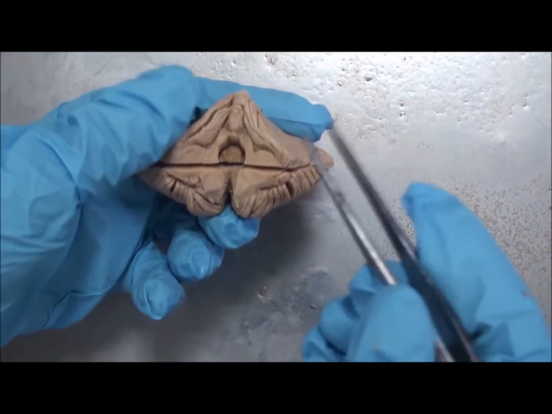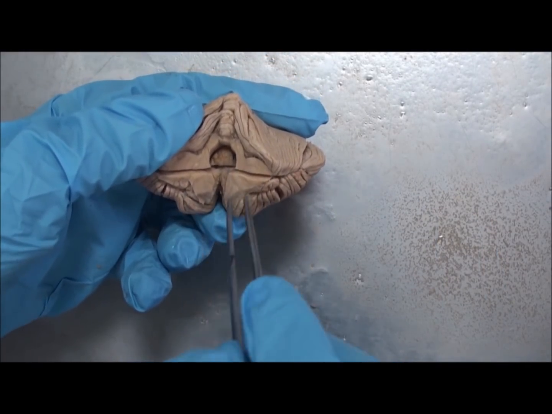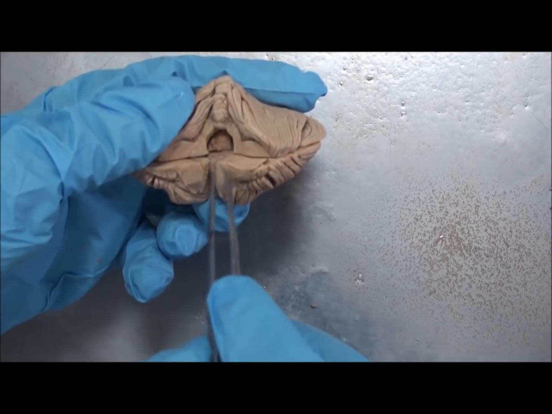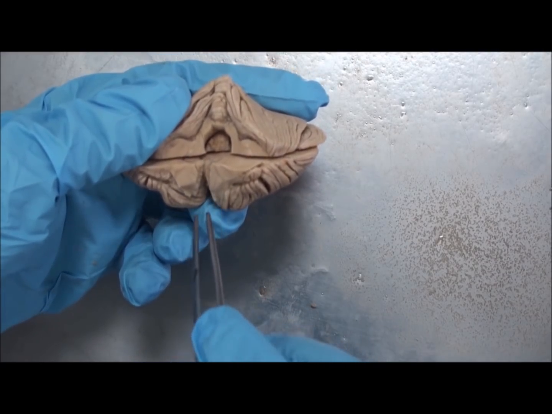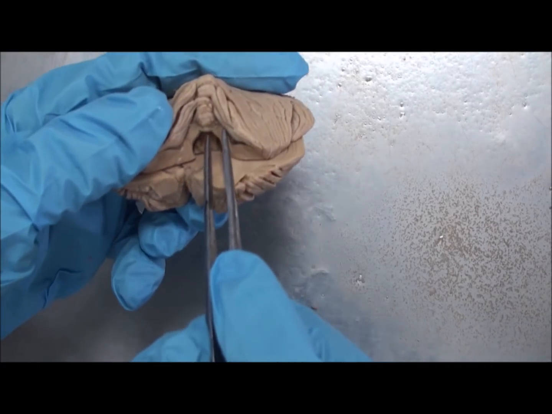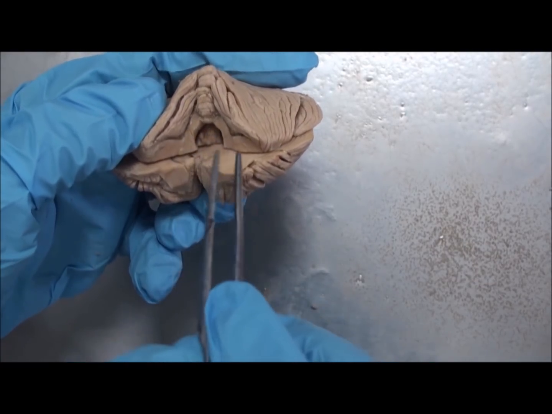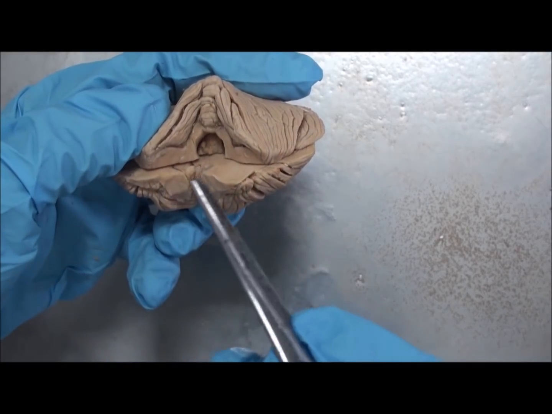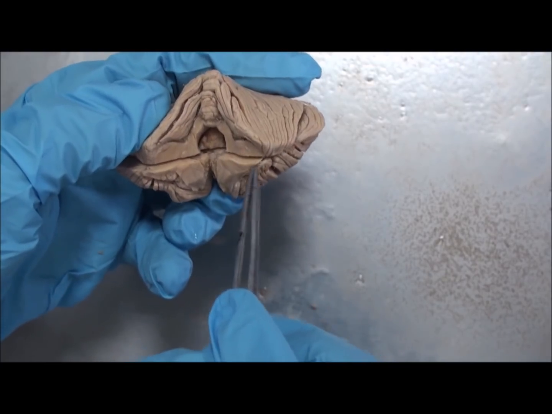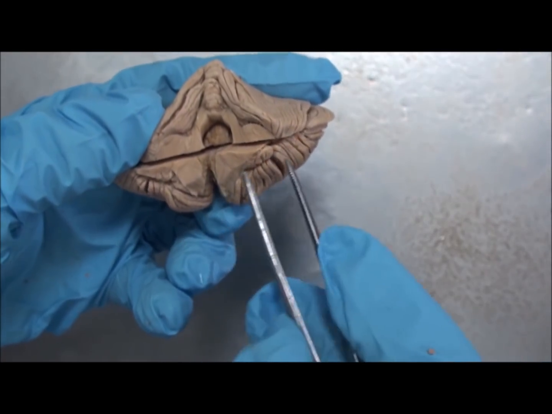What are these cerebellar peduncles? Cerebellar peduncles are the connections between the cerebellum and the brainstem structures, which are the midbrain above, pons in the middle, and the medulla oblongata here. So the superior cerebellar peduncle, which is this structure on both sides, connects the cerebellum and the midbrain. And this is the cut surface of the middle cerebellar peduncle, which connects the pons and the cerebellum.